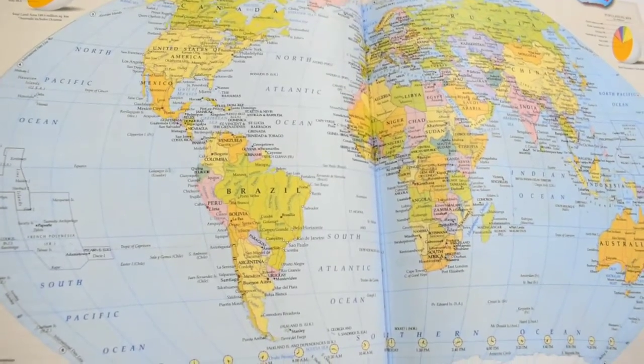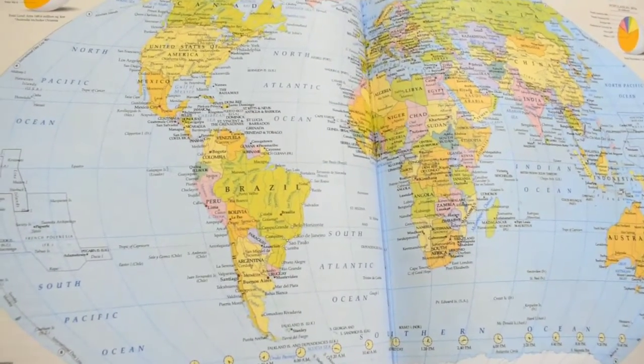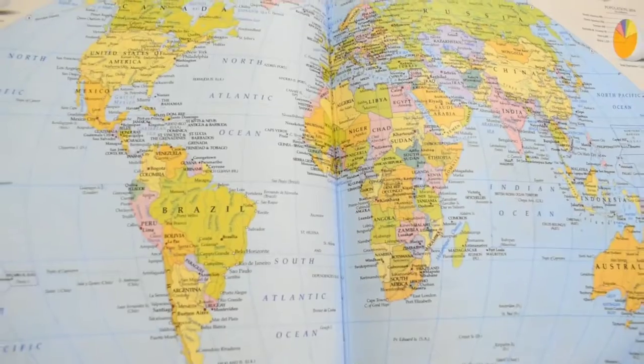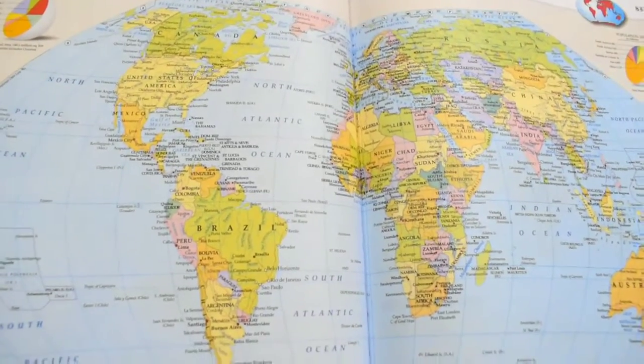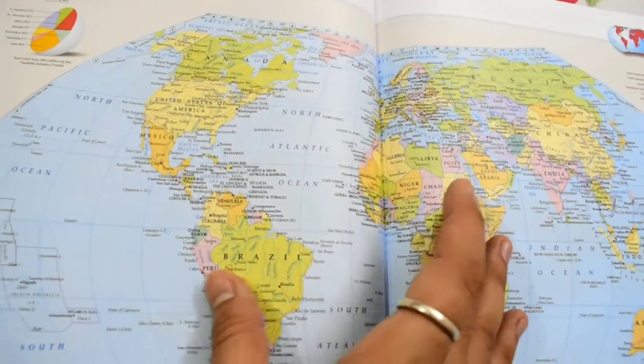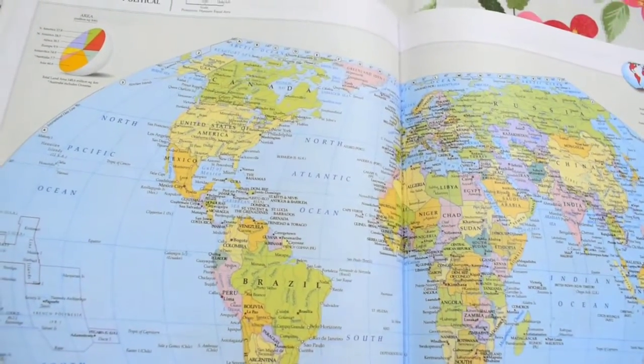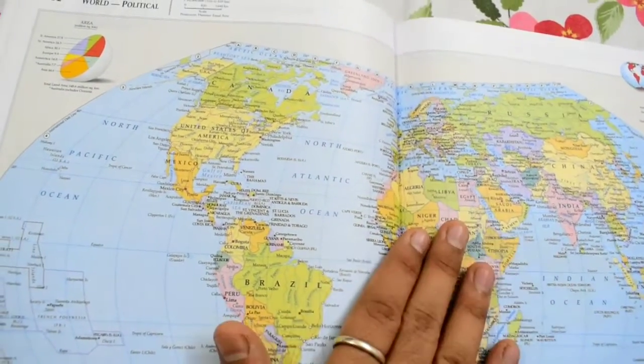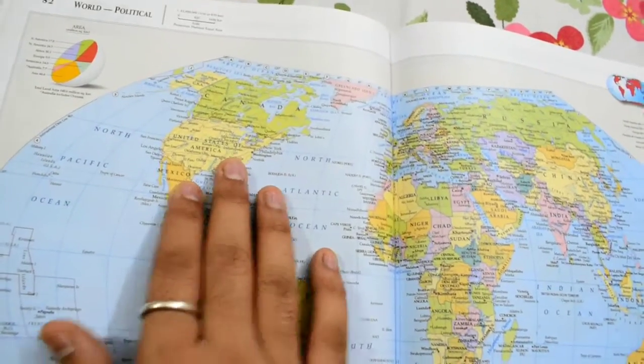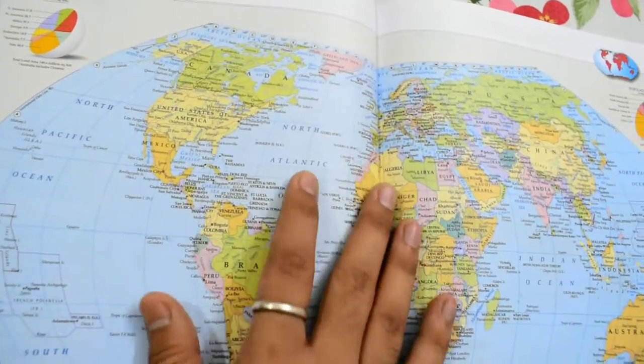The Atlantic Ocean is the second largest ocean of the world, and it came into being millions of years ago. The South American plate was joined with the African plate, and the North American plate was joined with Europe. So there was no Atlantic Ocean.